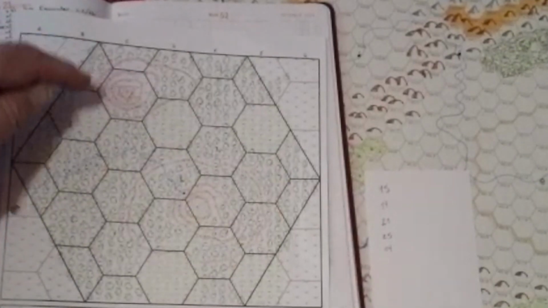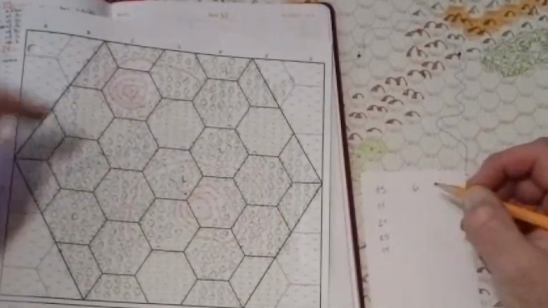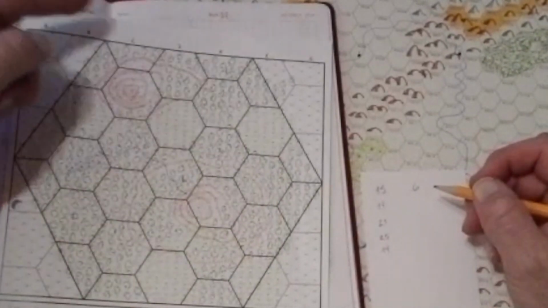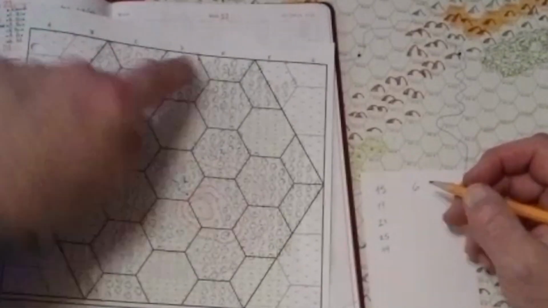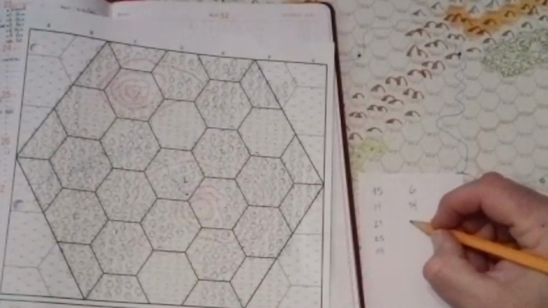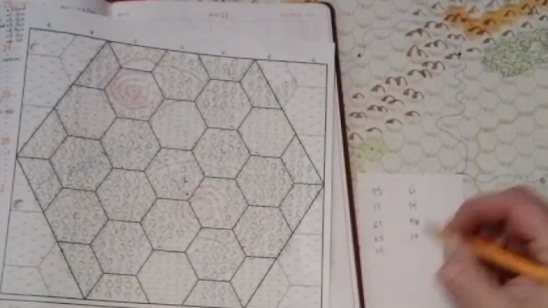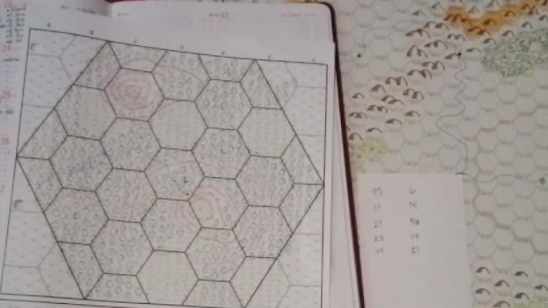1, 2, 3, 4, 5, 6. 7, 8, 9, 10, 11, 12, 13. Wait, that's 14. 15, 16, 17, 18, 19, 20, and 21. So that is where our layers will be located.